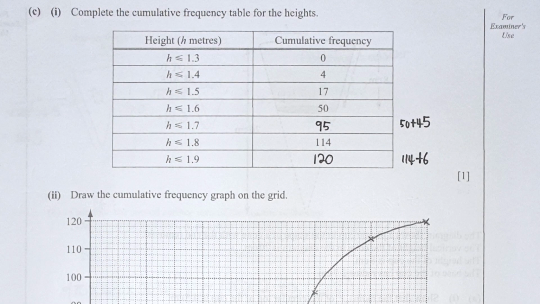Section C number 1, through your frequency table at section 3, you can now calculate the cumulative frequency. So for h less than or equal to 1.7, it will be 50 plus 45, which is 95. For h less than or equal to 1.9, this one will be 114 plus 6, which is 120.